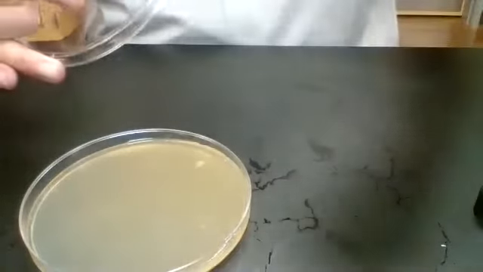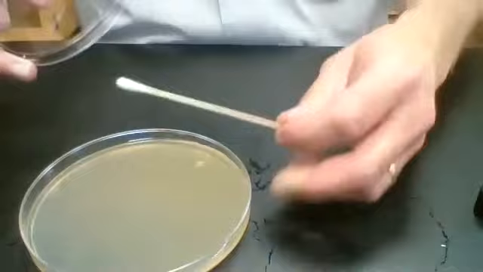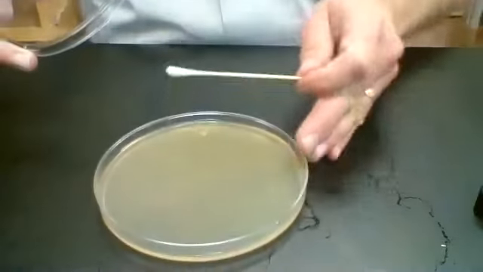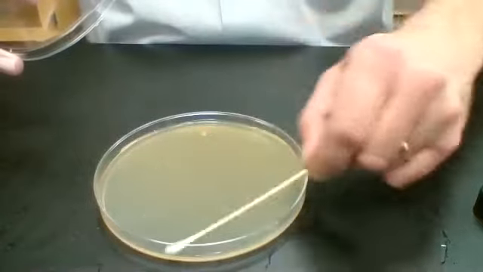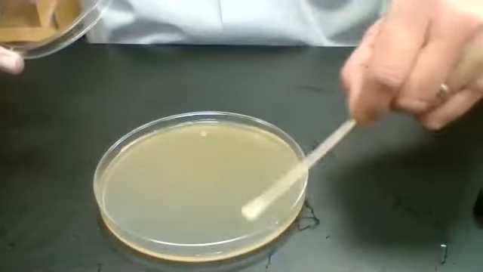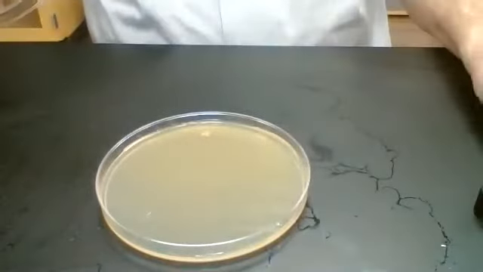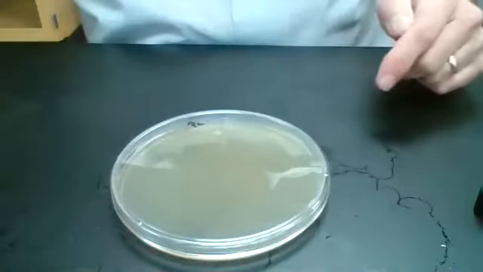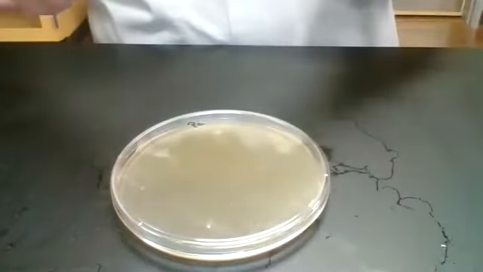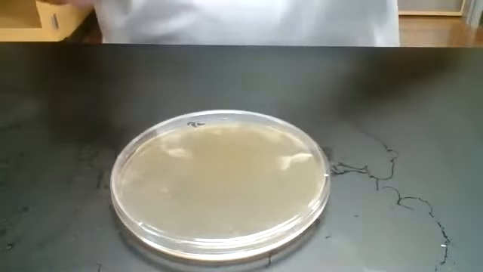Then I will dip in a third time and tilt the Petri dish about 45 degrees and go on a diagonal. Okay, so I'm done with my inoculation.